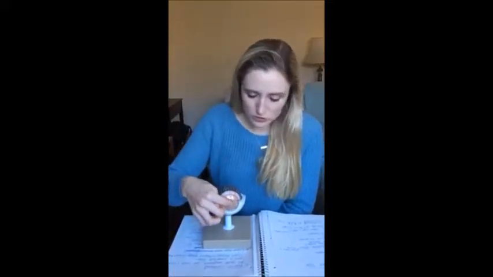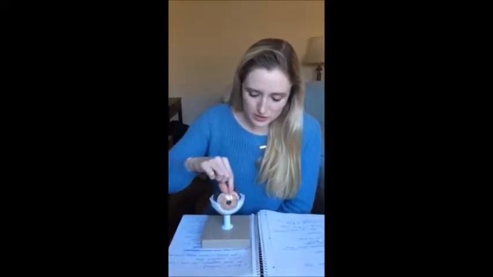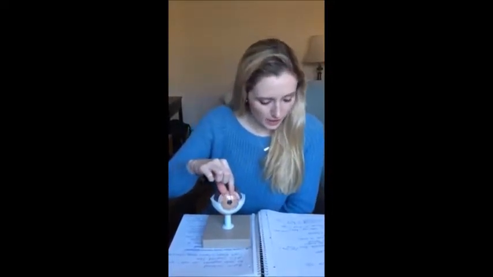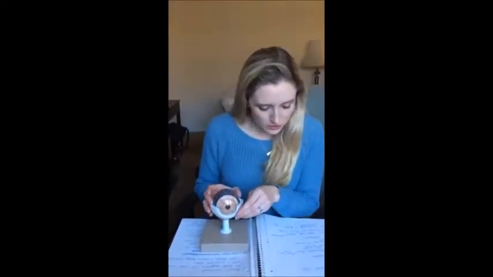So what happens first when we're looking at an object? There is light coming off of that object, and it first hits the tear film and then goes through the cornea, which is this clear curved lens at the front of the eyeball. It's going to go through the anterior chamber, and then it's going to hit the intraocular lens.